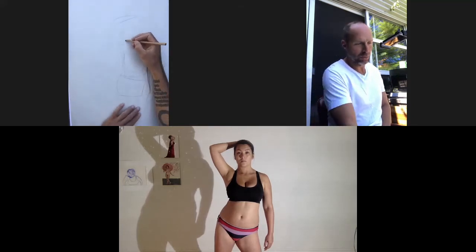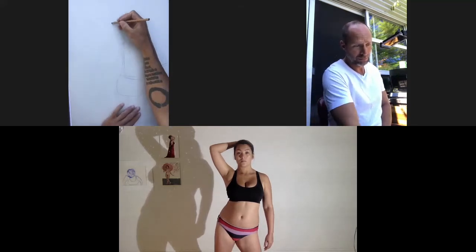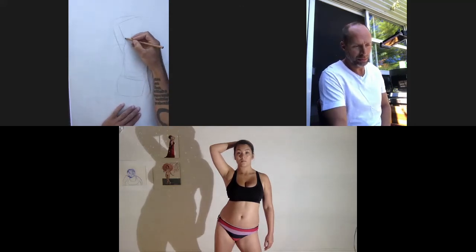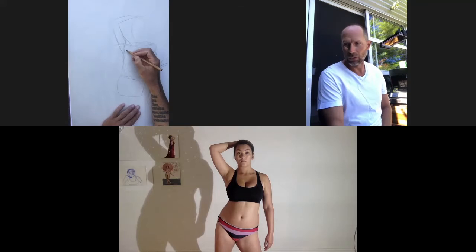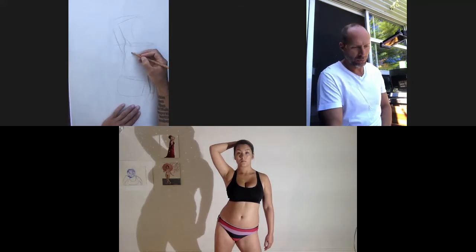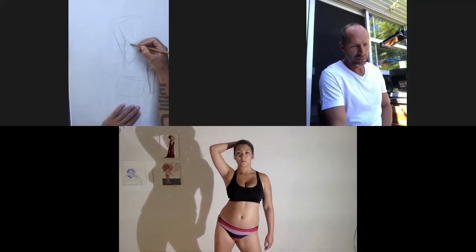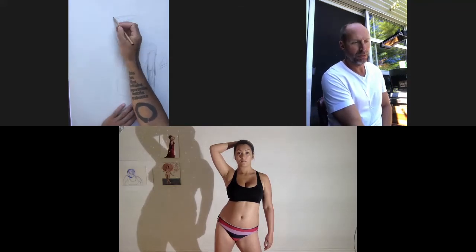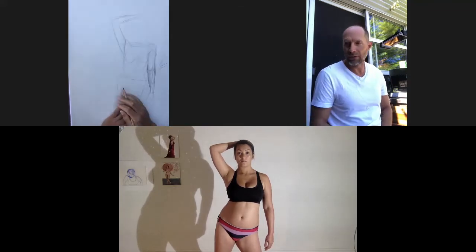Same thing with this more complicated position of the arm. We've already gone over similar positions with respect to the torso, and our discussions about the shoulder, about how the pectoral and deltoid essentially become the same shape here. These initial shapes help to simplify that area.